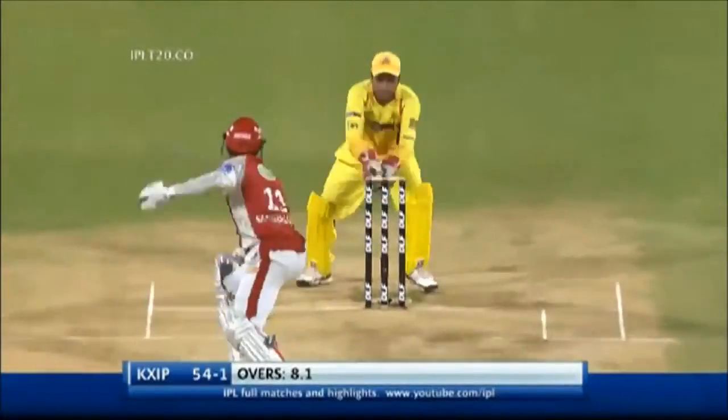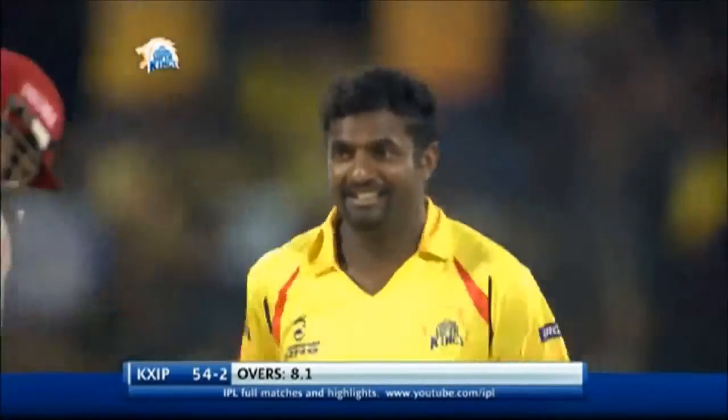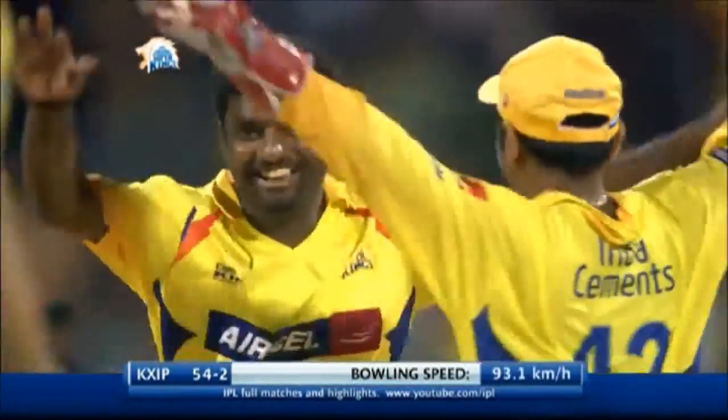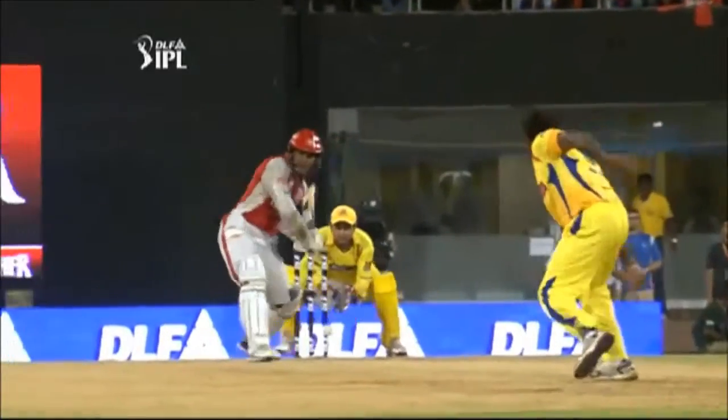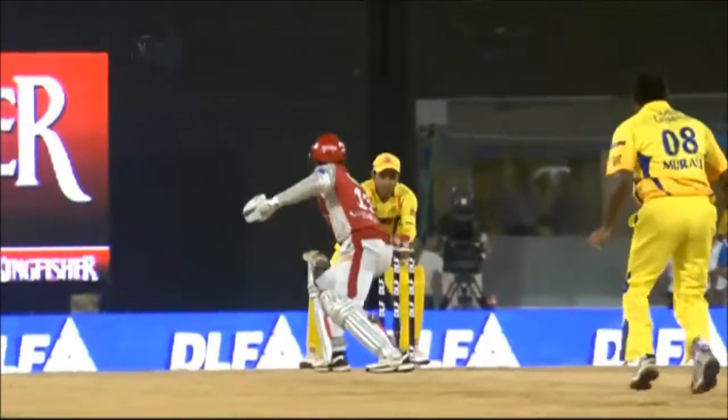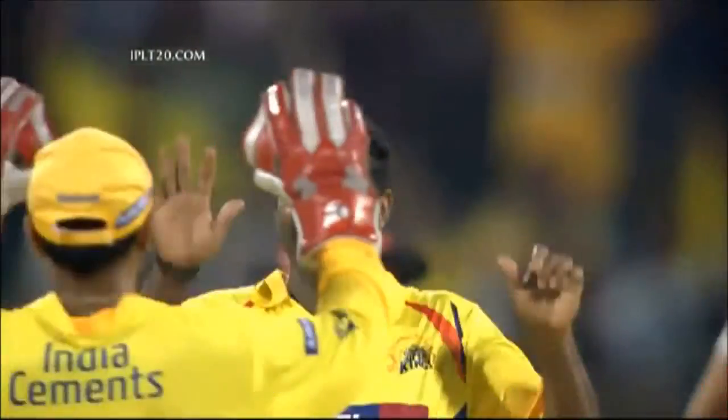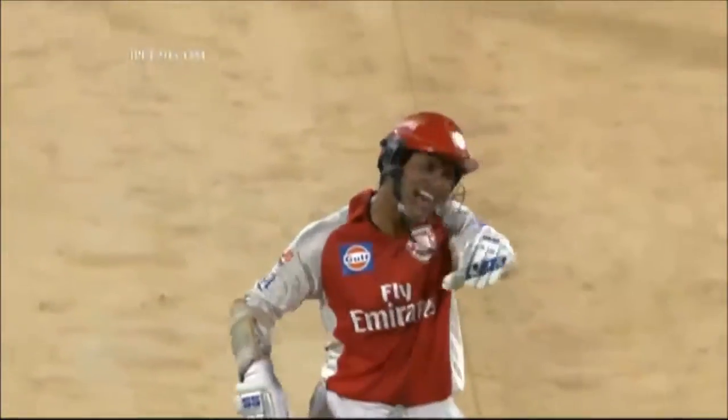Number 3. By stumped out. It is a special form of run out which is effected by the wicketkeeper. And he's got Sangakkara. Muralidharan has got the Kings 11 captain, and he's not going to hear the end of it for a long, long time.